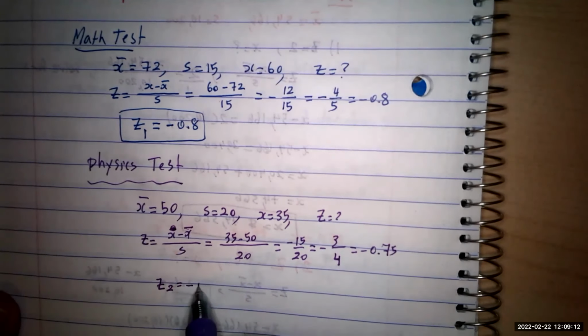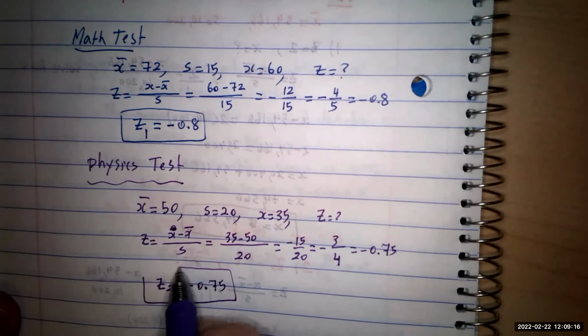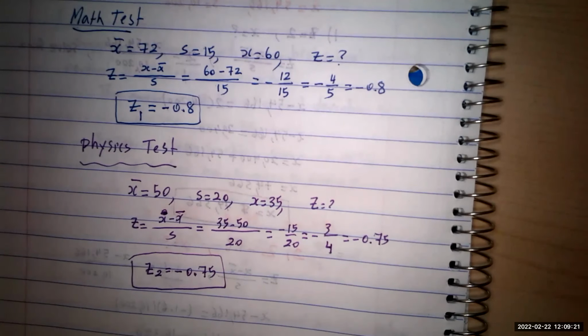Z2 is going to be negative 0.75. So for the physics, she is 0.75 below the center. But for the math, she's 0.8 below the center. Which one is better? Physics or mathematics?